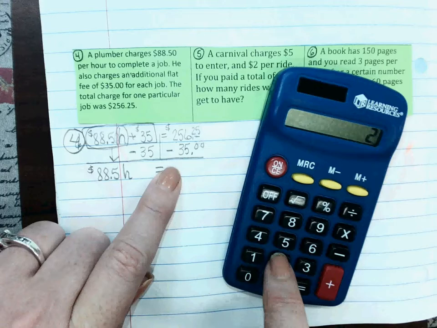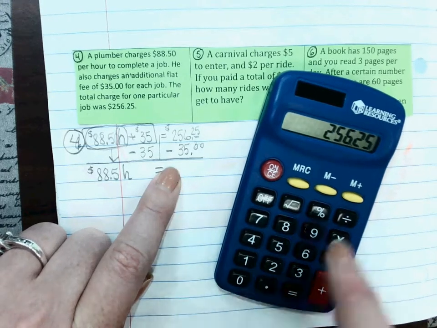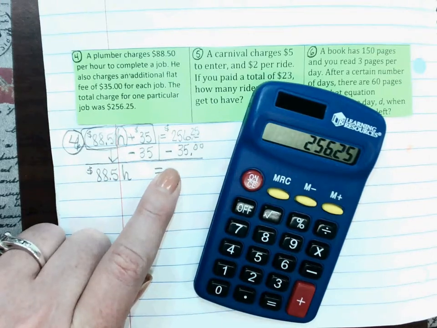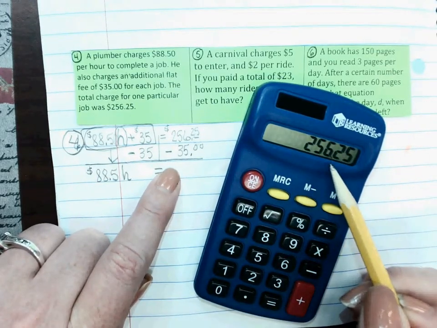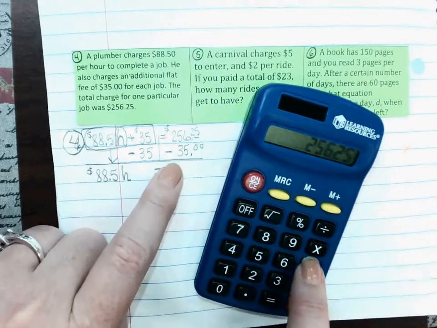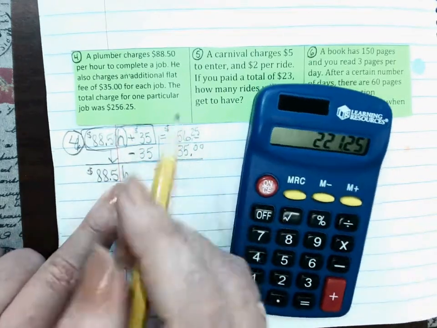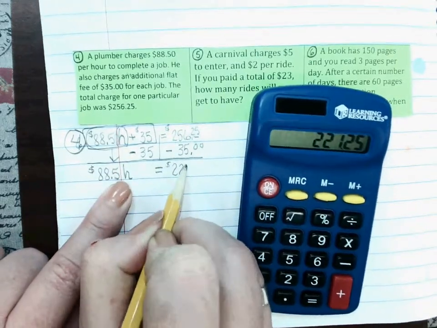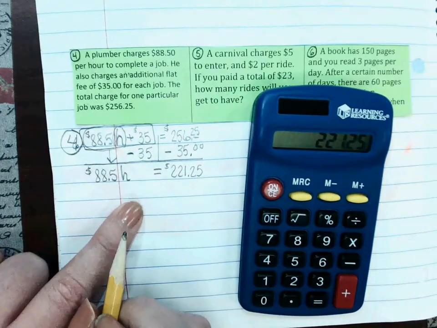So now, $256.25. Watch carefully when you put it into the calculator. The decimal is super tiny, hard to see. You need to be sure that you're getting it correctly. Minus 35. My answer, $221.25.